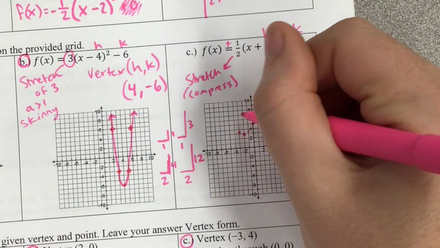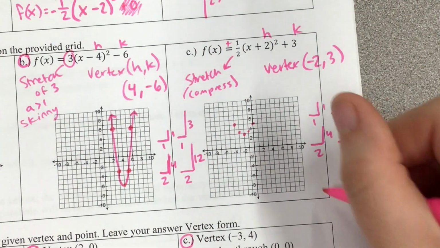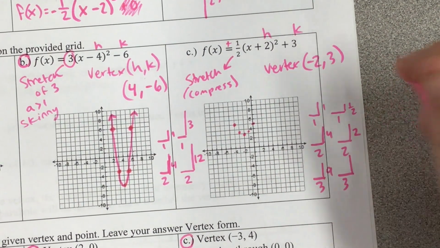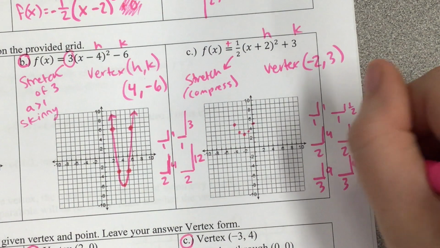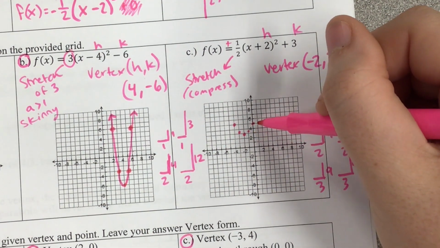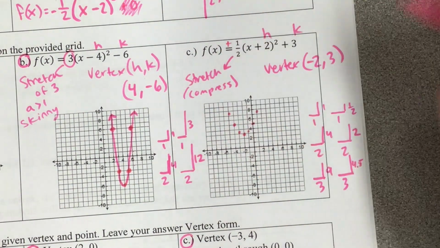Copycat on this side. Instead of going over 3 up 9, I'm going to go over 3 up half of that, which is 4.5. 1, 2, 3, 4.5.